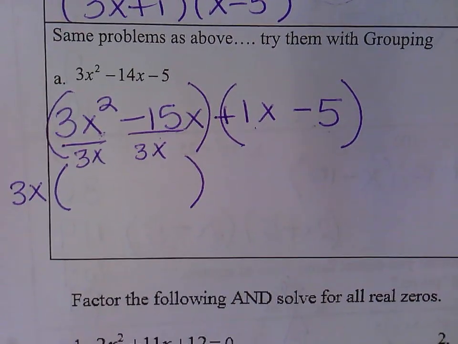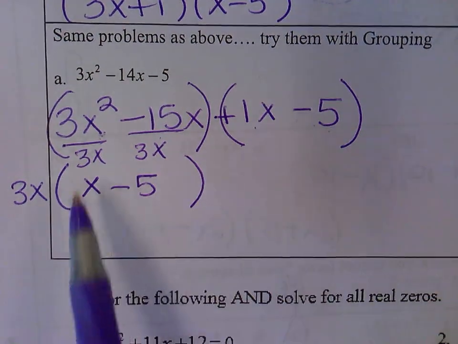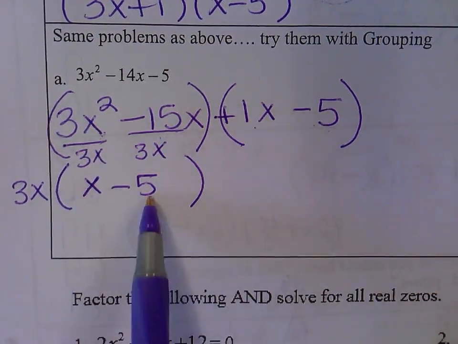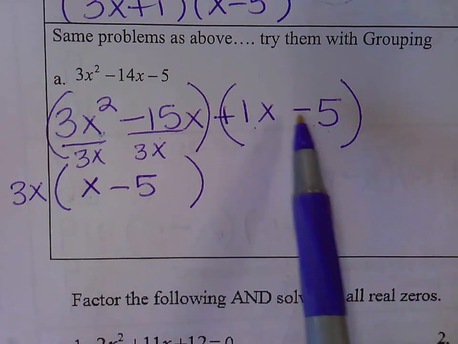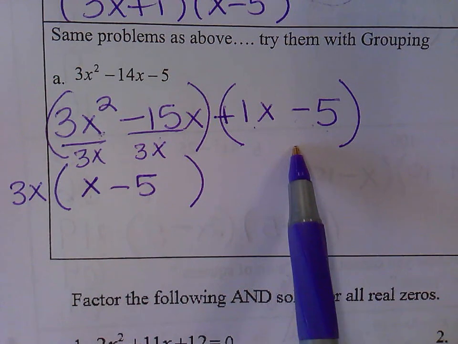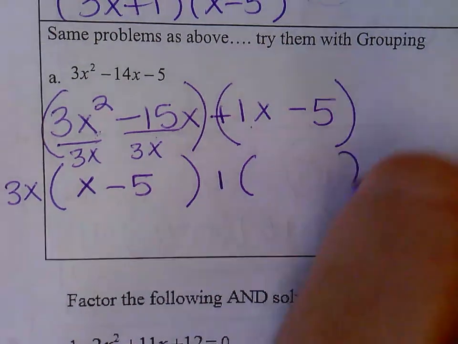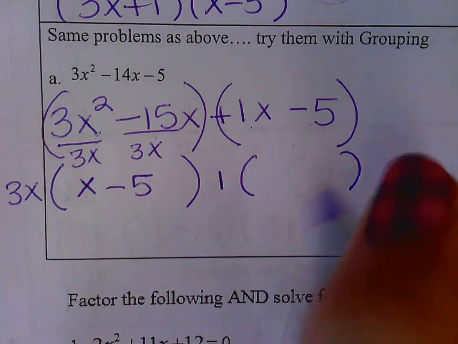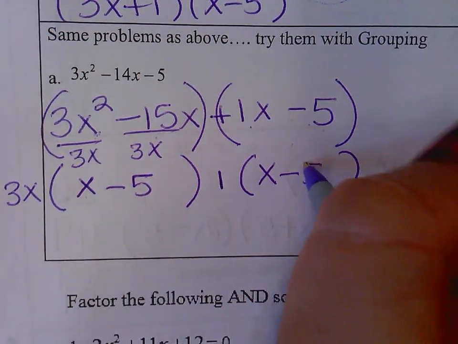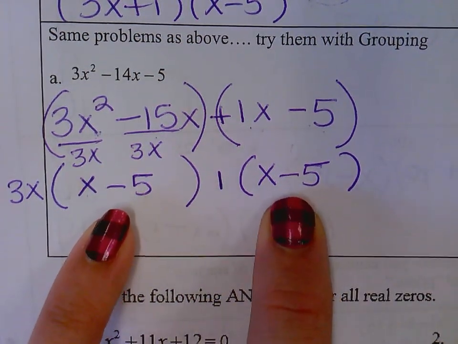I get x minus 5, because I get the x from this term, the negative 5 from this term. Now, you might say that this doesn't have a greatest common factor, but everything has at least a greatest common factor of 1. So I can divide out a 1 from this parenthesis, and I get x minus 5. You did something right if these come out the same.